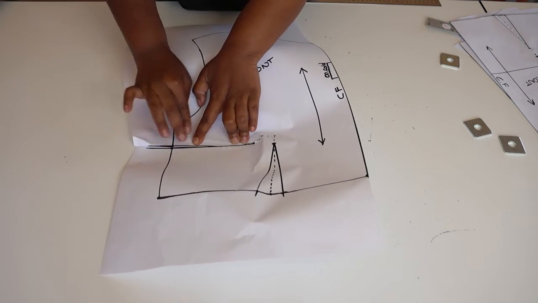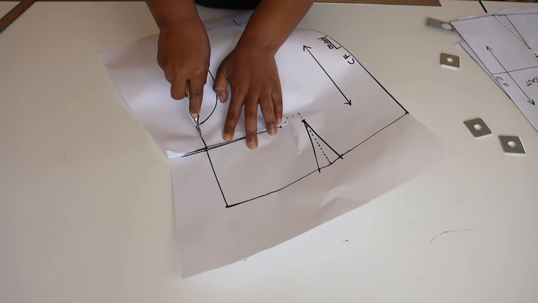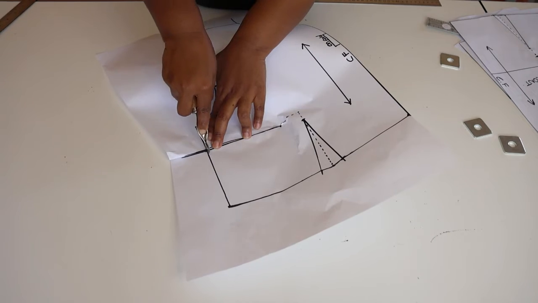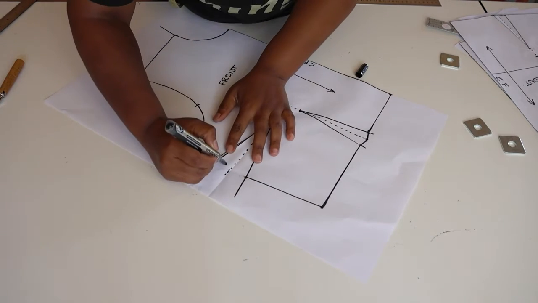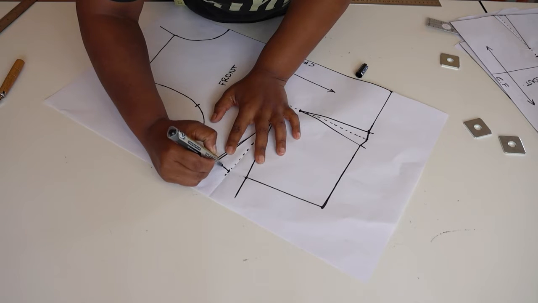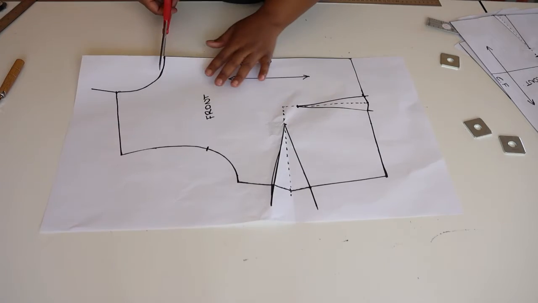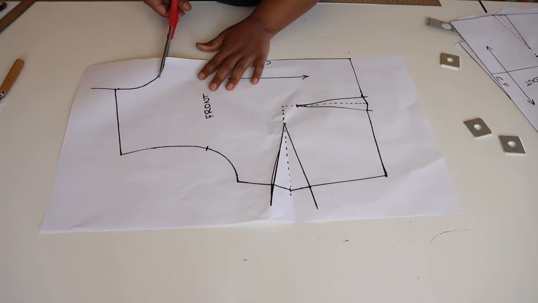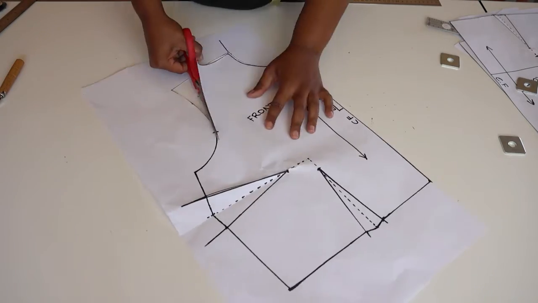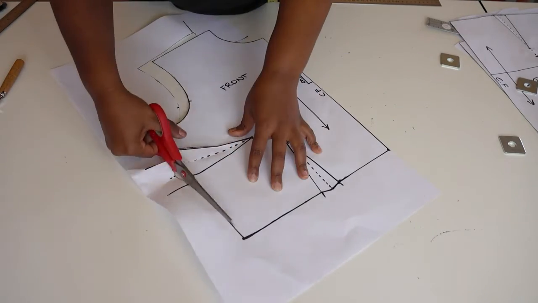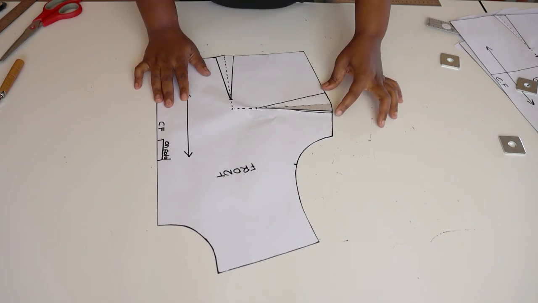And then we create a crease on the bottom paper, and then we trace along this line. And then we open it up. Thereafter, we are going to draw along the traced area like so. And then we are going to continue cutting the pattern out. So this is our front pattern with a side dart.